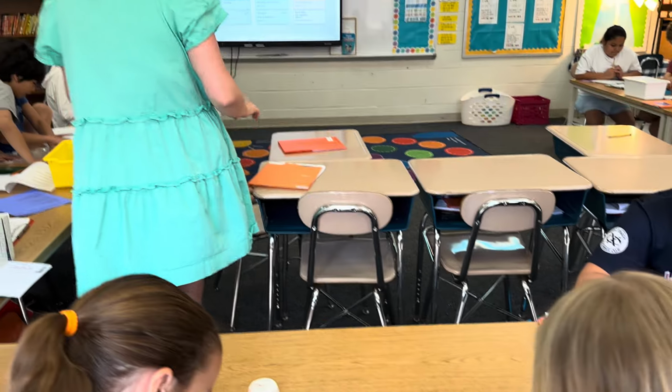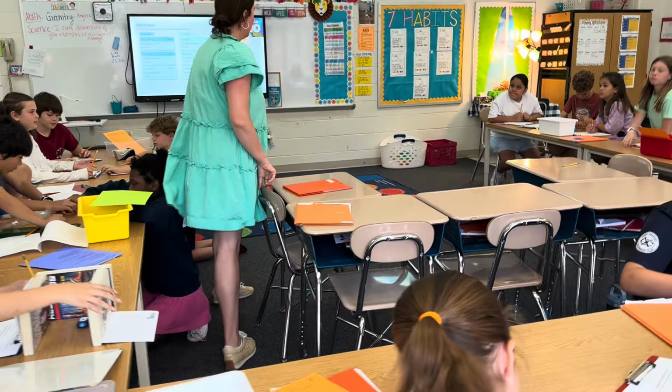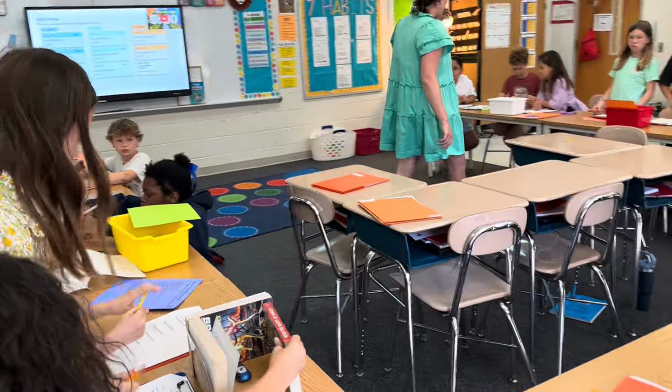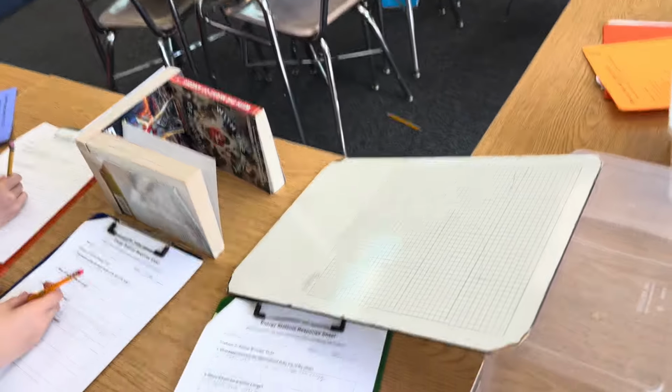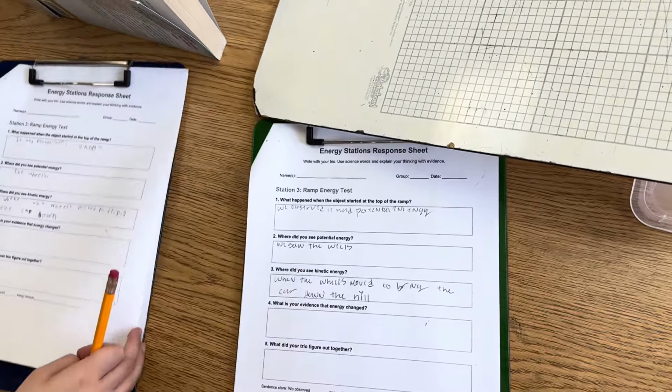Okay. What is our trio? 45-second warning. I didn't have the timer on, but I will not keep track of that. 45-second warning. Clean it up. Get to a stopping point. Make sure you put all the materials back where you found them.